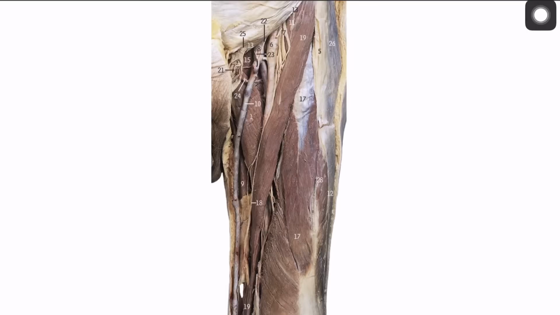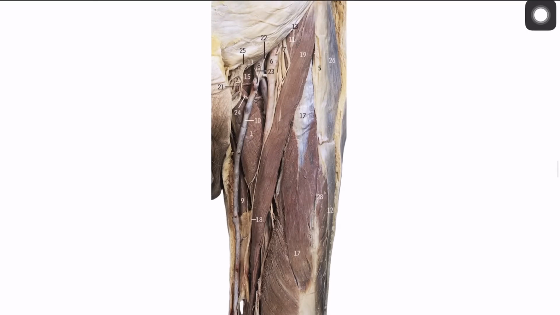Attached to the fascia lata you have the tensor fascia lata and the iliotibial tract as well. On top, you will have some blood vessels and the femoral triangle, and here you can figure out the boundaries of the femoral triangle as well.